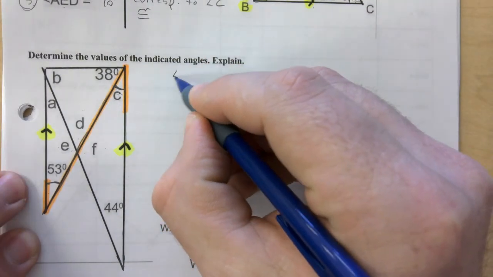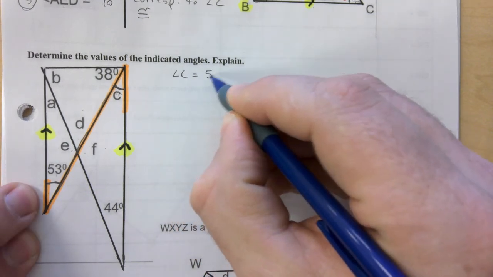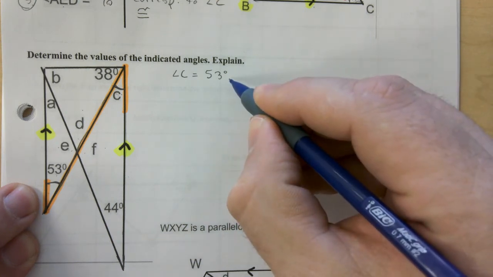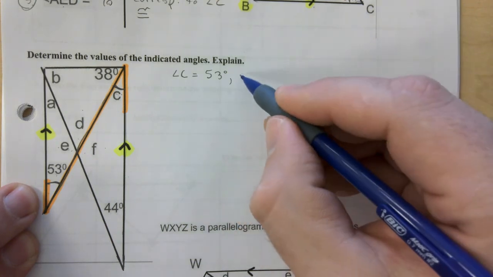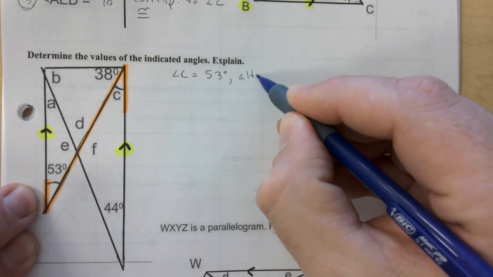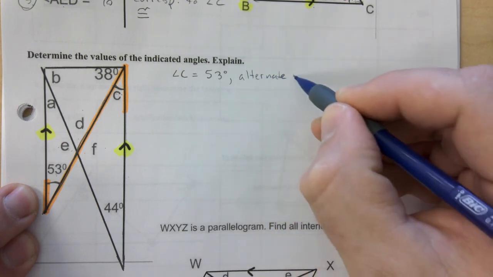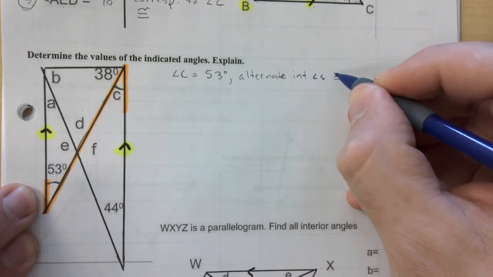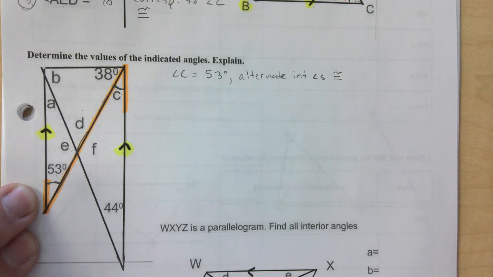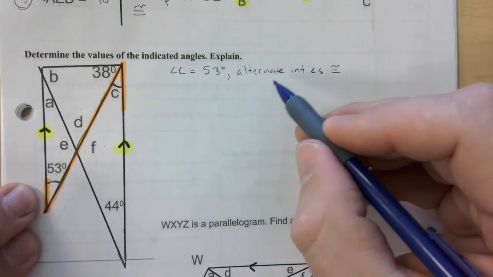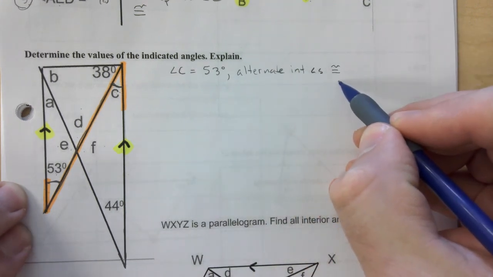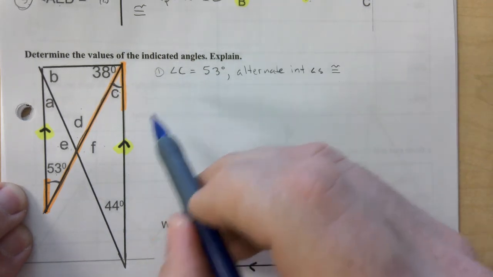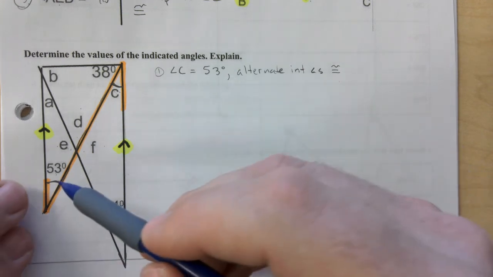So I'm going to go angle C is equal to 53 degrees. And my explanation will be alternate interior angles are congruent. That's what you need to say there. Alternate interior angles are congruent. Okay, so we did that first. And then you can go every which way you want from there.